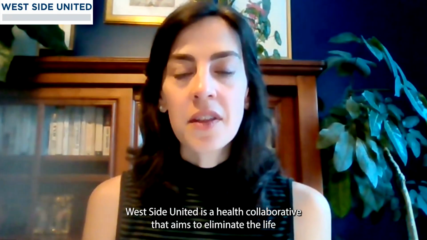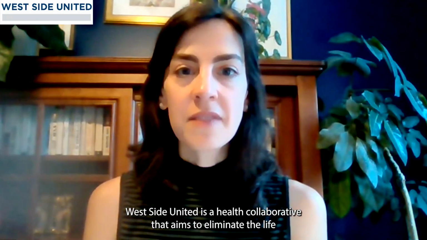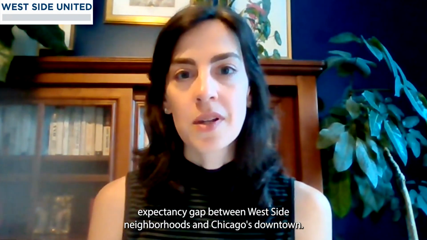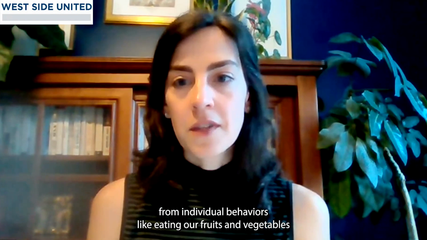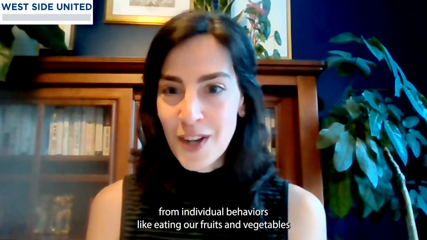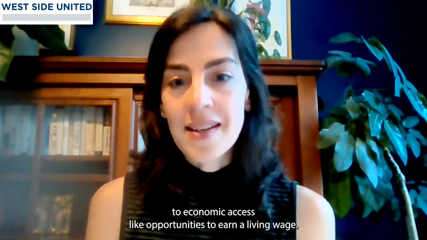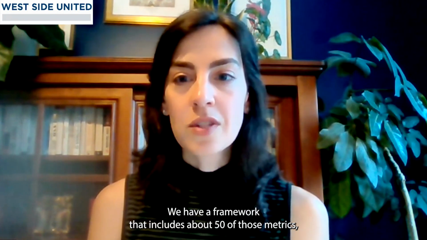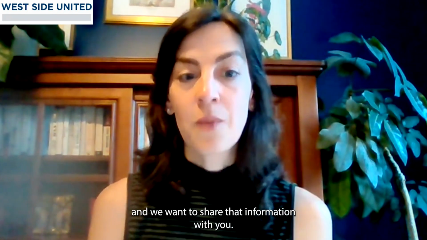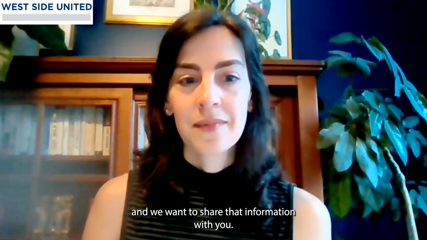Westside United is a health collaborative that aims to eliminate the life expectancy gap between Westside neighborhoods and Chicago's downtown. We believe that there are many issues that impact life expectancy, from individual behaviors like eating your fruits and vegetables to economic access, like opportunities to earn a living wage. We have a framework that includes about 50 of those metrics, and we want to share that information with you.